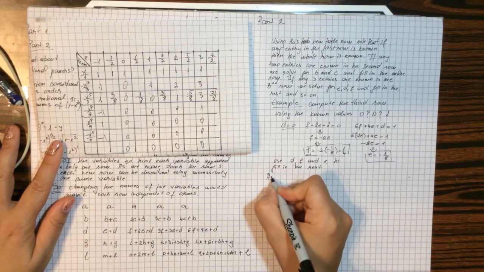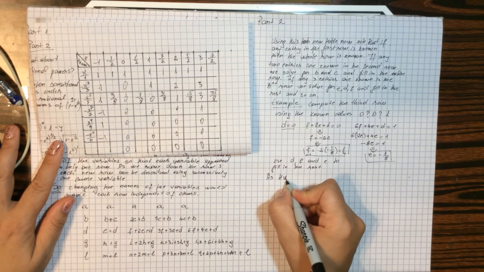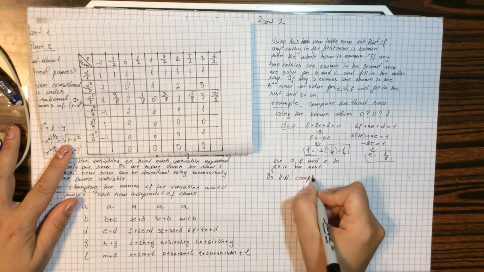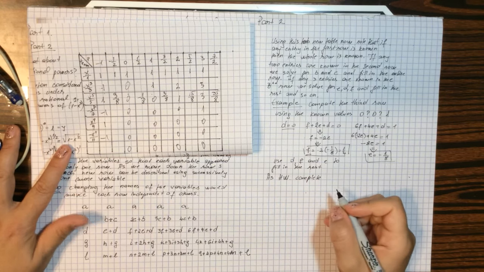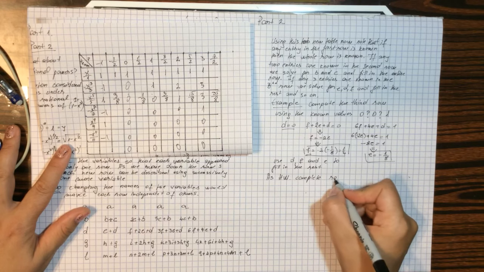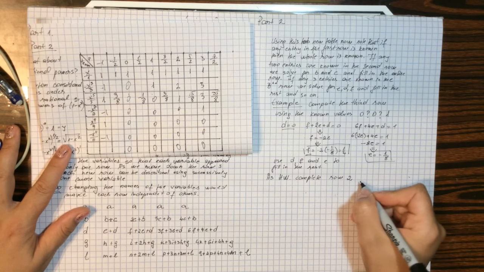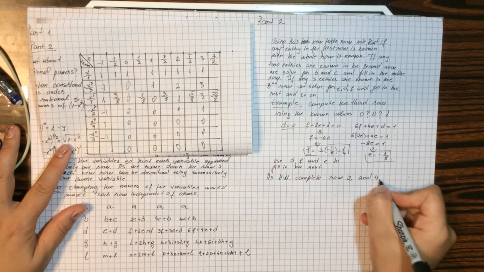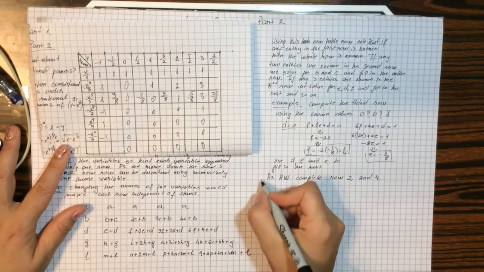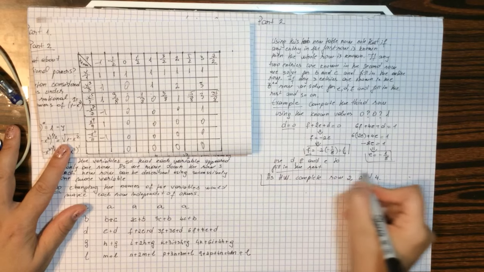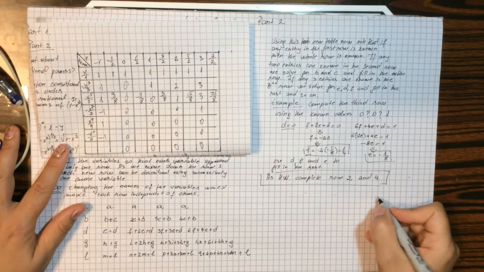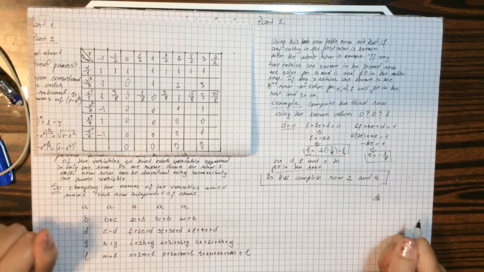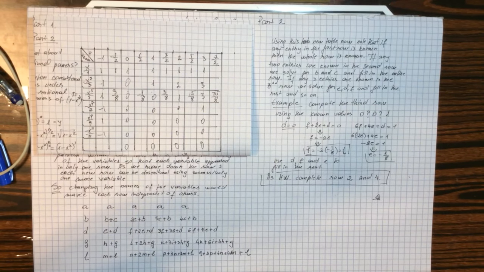So as homework, complete row 2 and row 4. Okay, and that would be the end of part 2. I shall see you, or you'll hear from me in a minute.